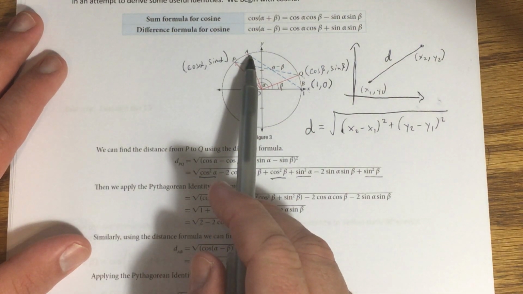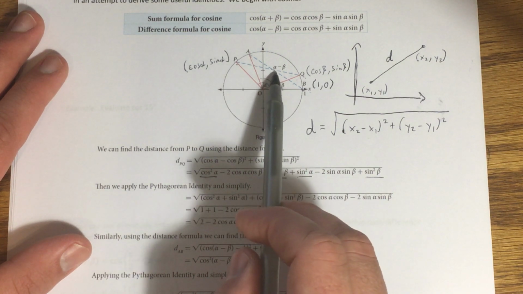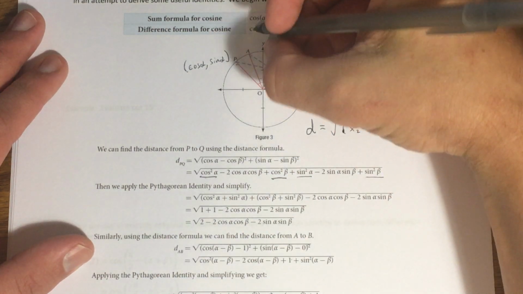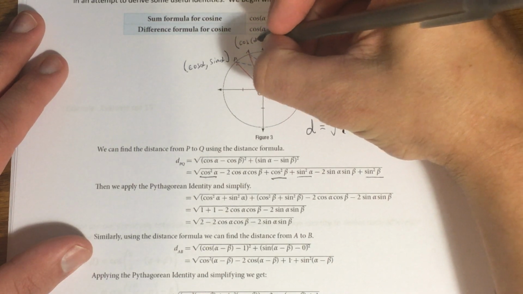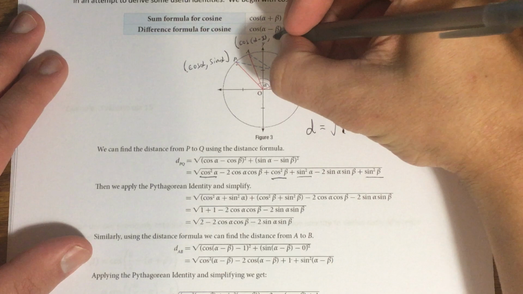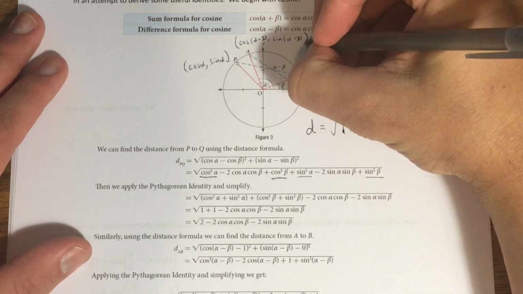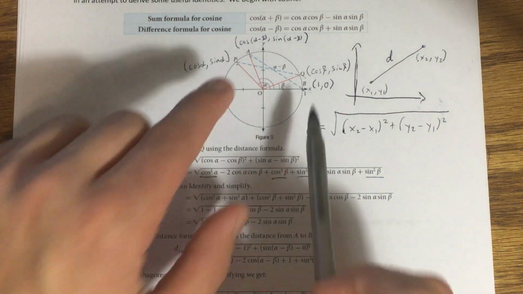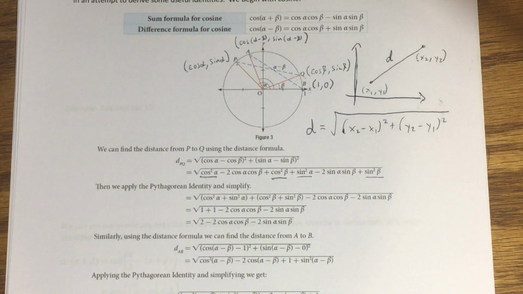What are the coordinates of point A? Well, A is the point on the unit circle determined by the angle alpha minus beta. So the coordinates there are going to be cosine of alpha minus beta, sine of alpha minus beta. So these two points are the ones that we're using our distance formula on now. And that's happening right here.